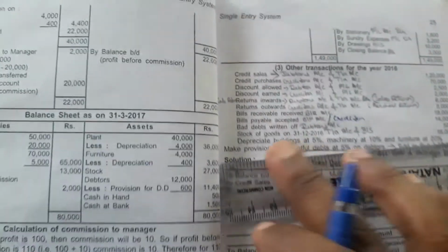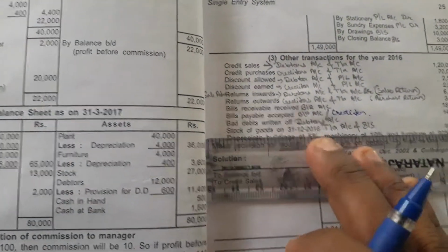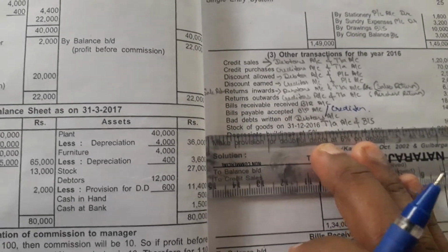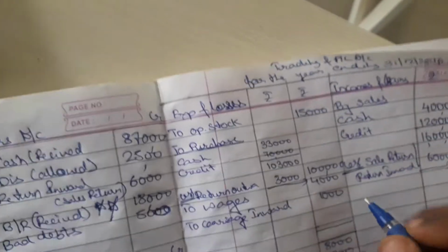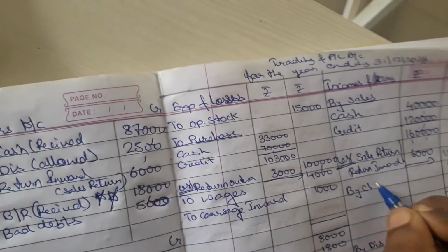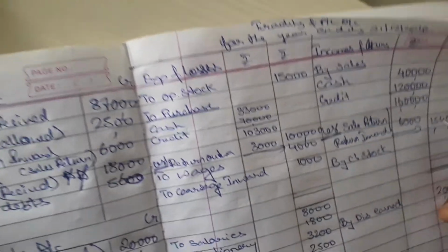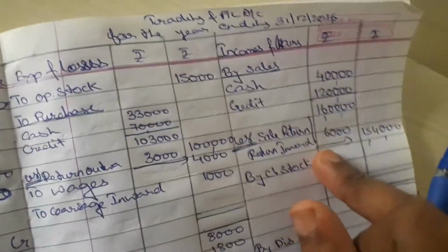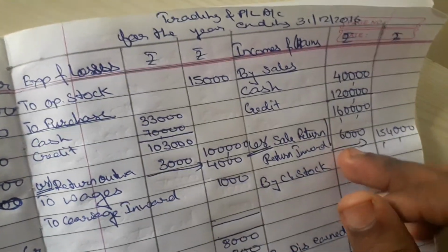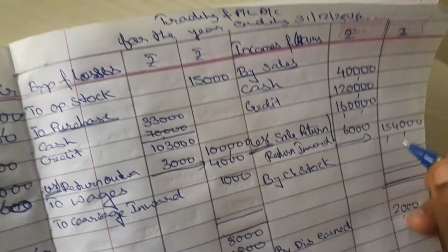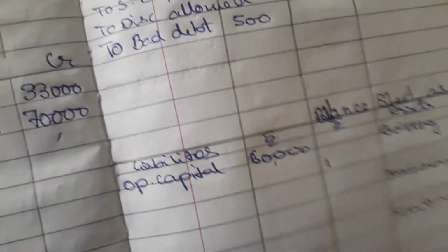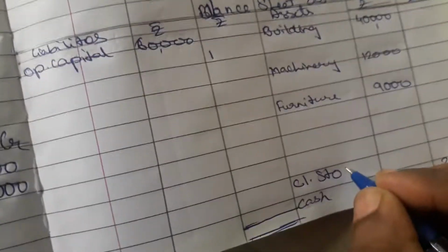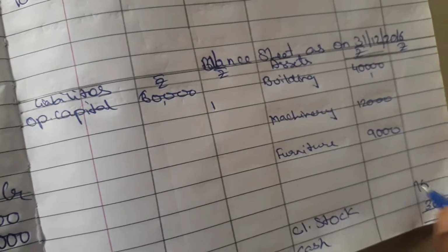The next one is stock of goods on 31. So this is closing stock. It will be having an effect of trading account and balance sheet. So by closing stock, okay, trading account. So closing stock is how much now? It is coming down to 16,000. Okay, and one effect will go where? Closing balance sheet. Okay, are you people understanding? So 16,000.